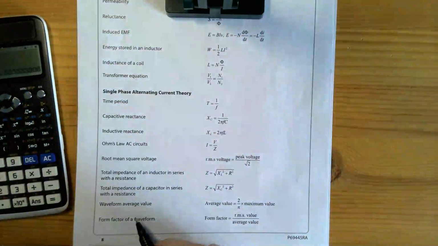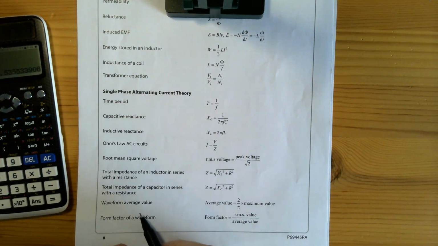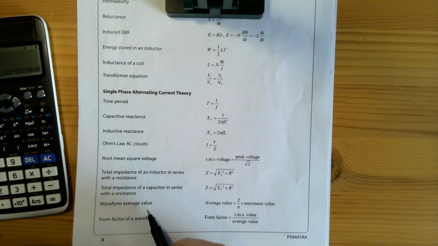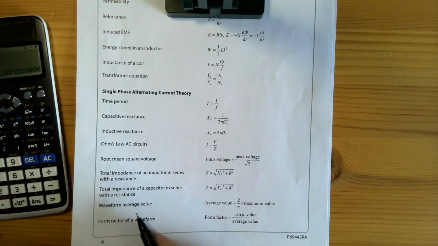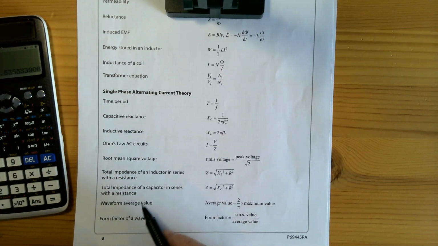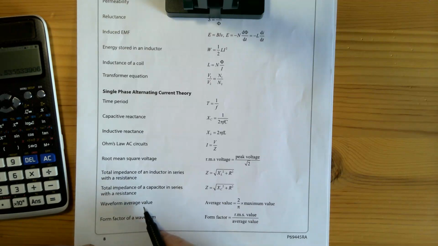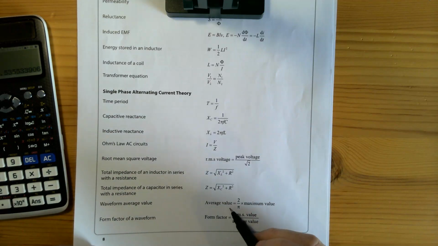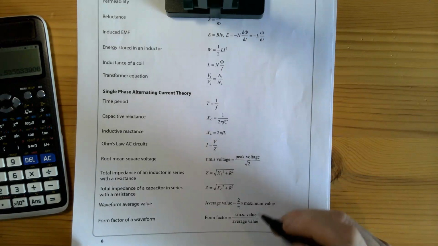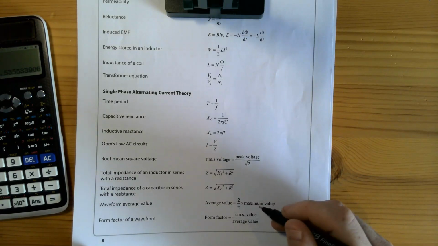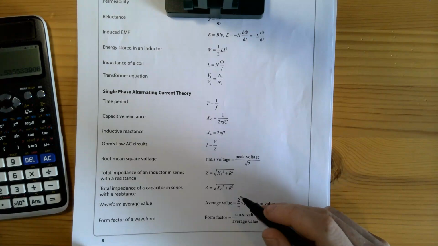I'm just going to show you which equation I'm looking at. Waveform average value, here we go. Okay, the reason why we're using value instead of voltage here is because you could also do this for current. But we don't care about current at the moment, we're only dealing with voltage, so waveform average value, so the average voltage equals 2 divided by pi times by the max value, which is the peak voltage that we had a moment ago, which is 5. So 5 times by 2 over pi.